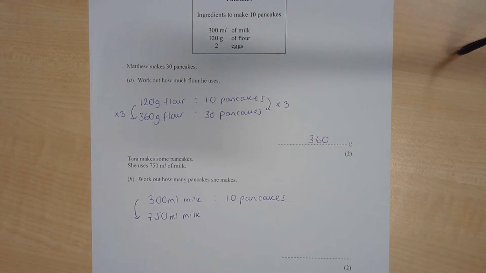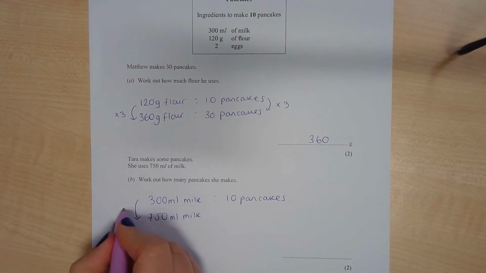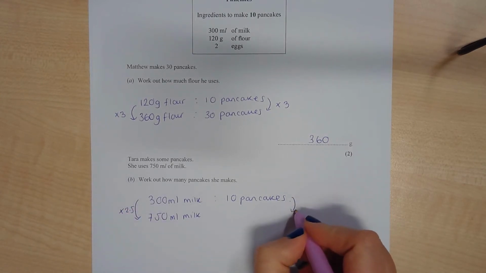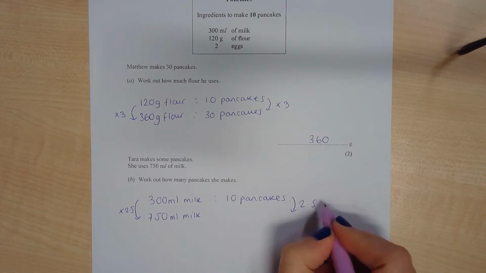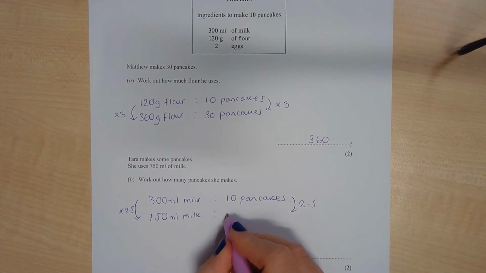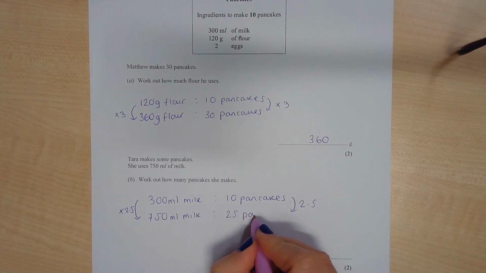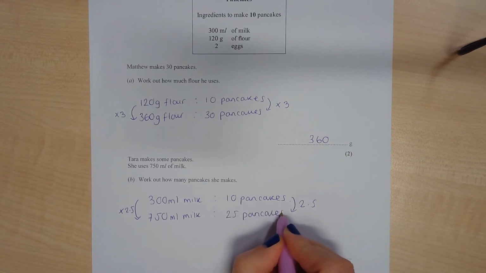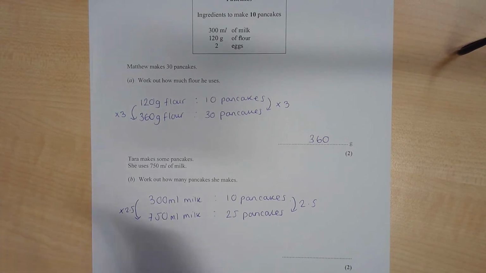So if we do on our calculator 750 divided by 300 gives me a multiplier of 2.5. So I've multiplied this side by 2.5. So I need to multiply this side by 2.5. 10 times 2.5 is 25. So I've made 25 pancakes.